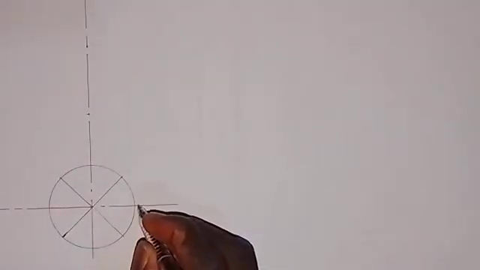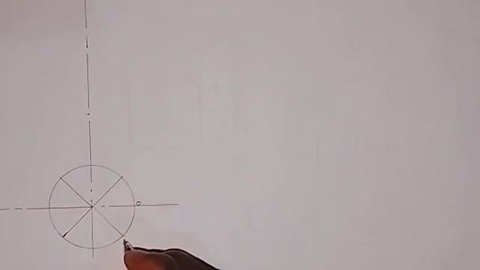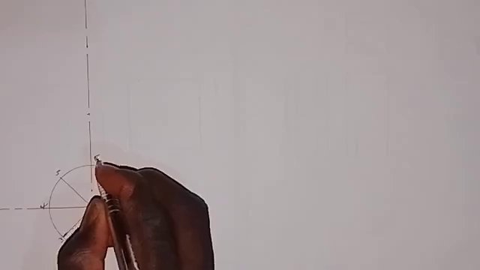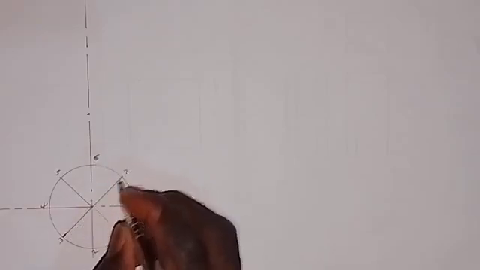So if this is 0, then I have this to be 1, this is 2, this is 3, and then this is 4, this is 5, this is 6, and then we have 7. It is into 8 equal parts. Don't look at it that way, because I started from 0, so it is into 8 equal parts.